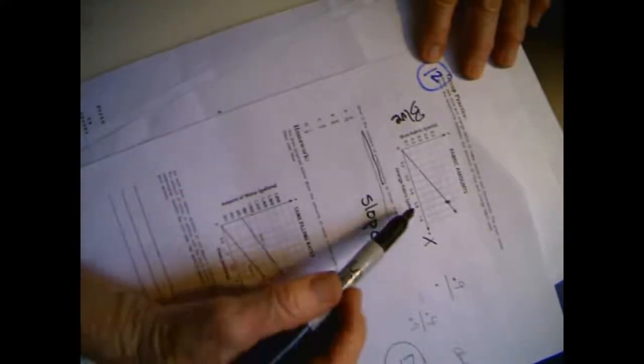In my particular case, I have found that the closest one appears to be with 0.4 and 0.9. Remember, in this case, it's always my y1 minus my y2 divided by my x1 minus my x2.